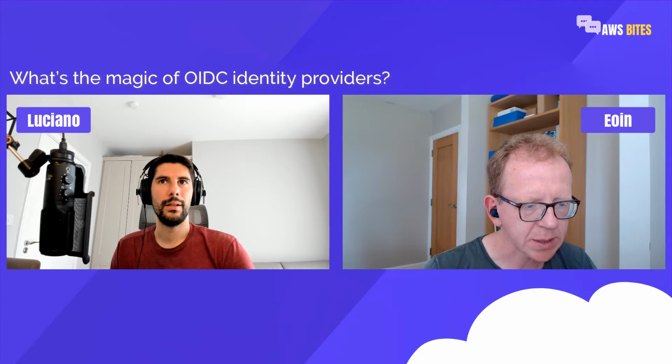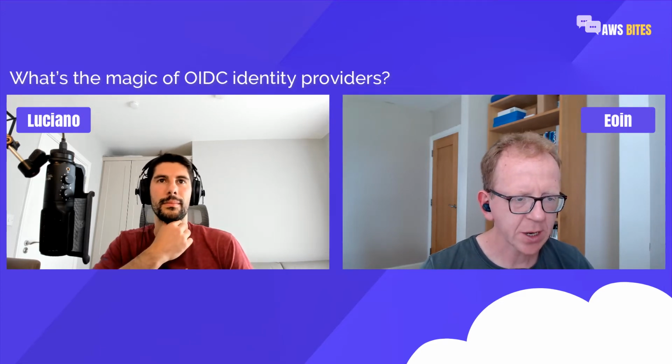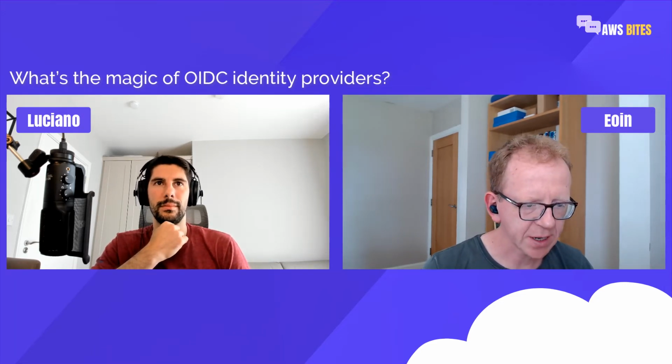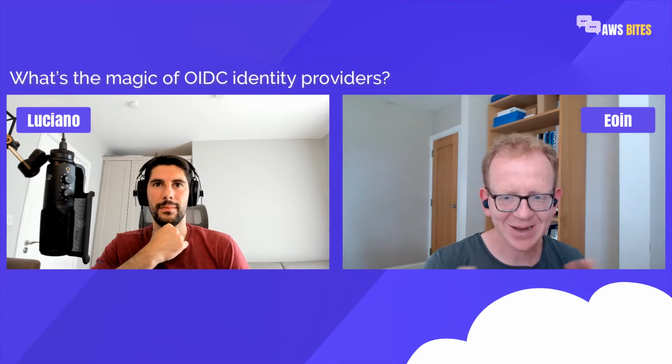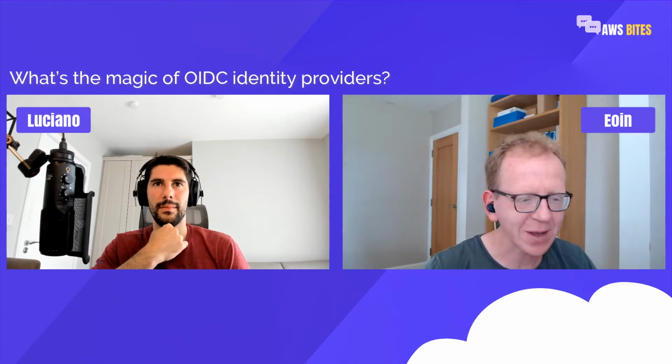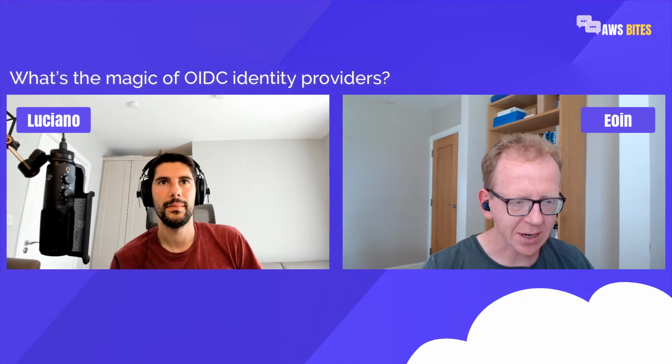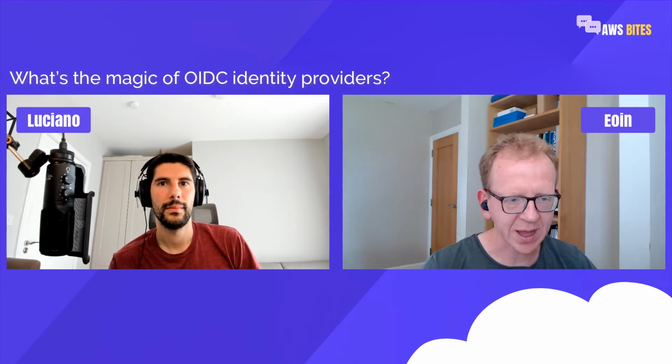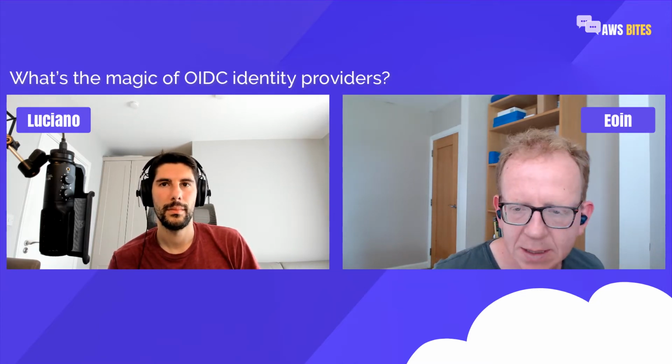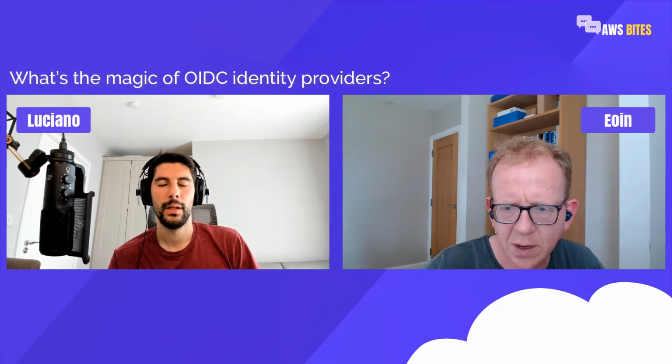Okay, that sounds really good. So you've got the identity provider, you've got AWS as a service provider. We've mentioned STS and short-lived credentials, I think, a few times in various different episodes. So how do you start and how do you create the trust relationship between the identity provider and AWS as a service provider? What are the steps there?